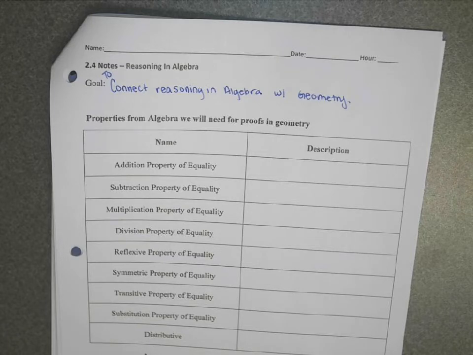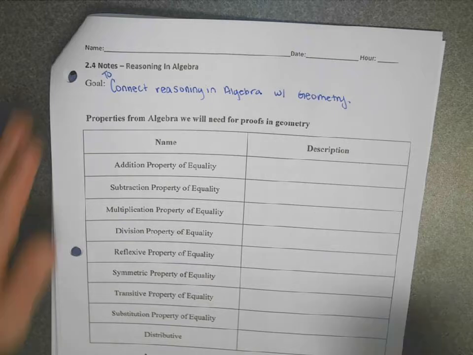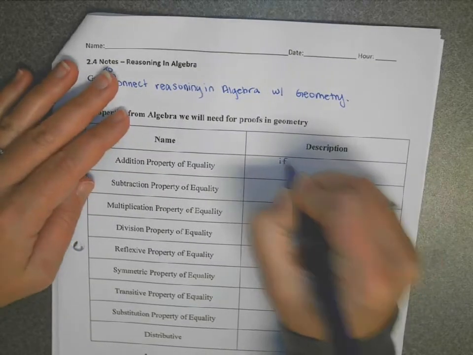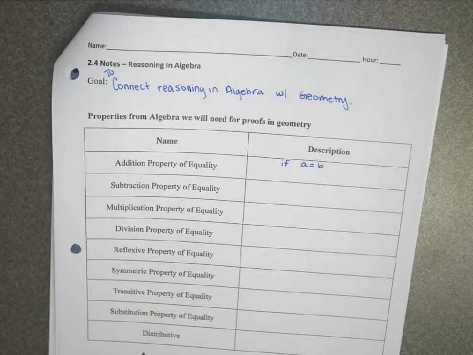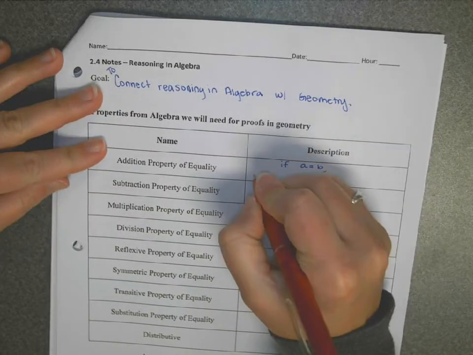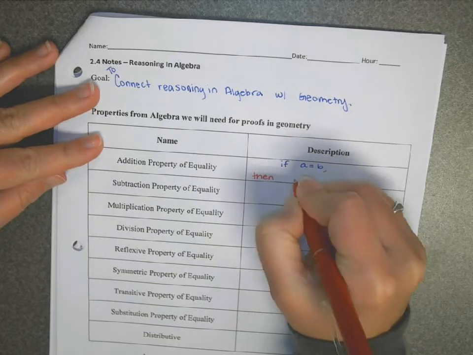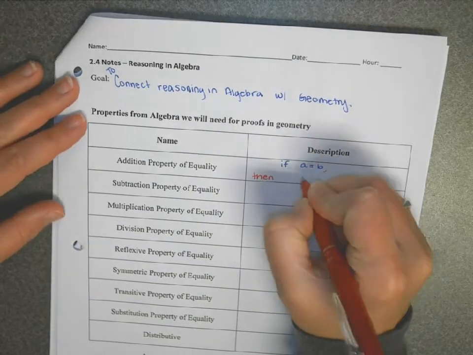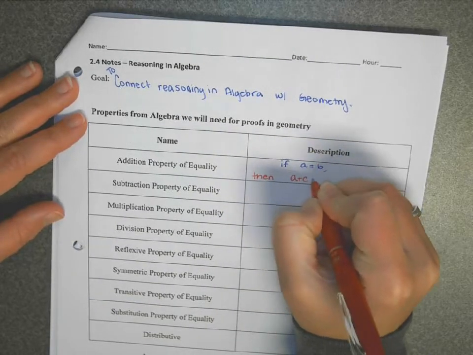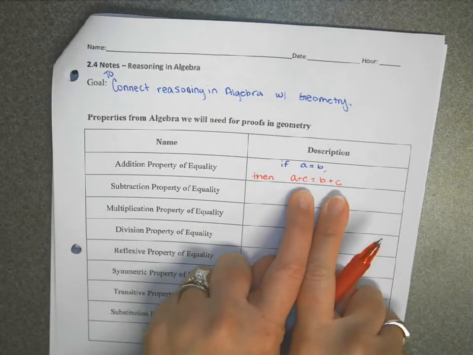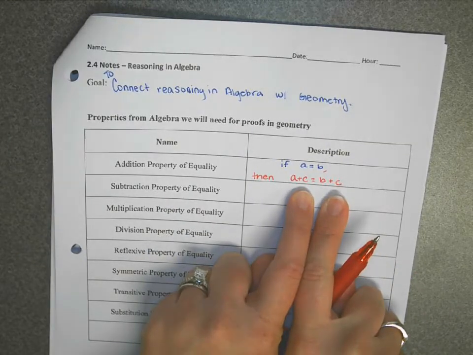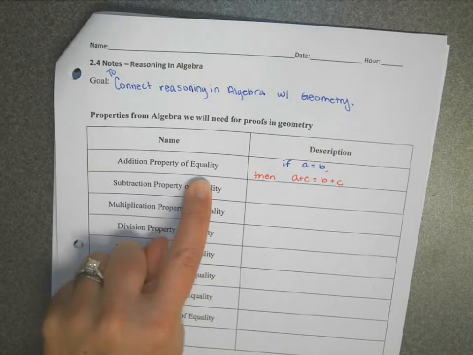So the addition property of equality says that if A equals B, then A plus C equals B plus C. So if you add a number on both sides of your equation, we call that the addition property of equality.